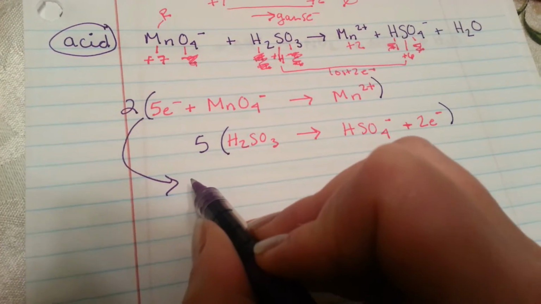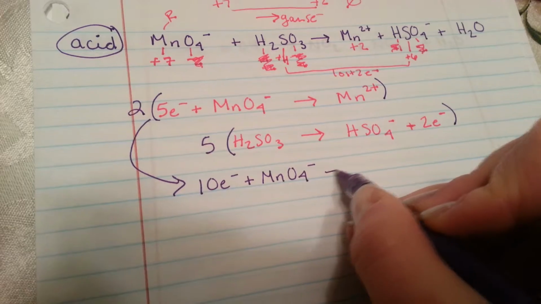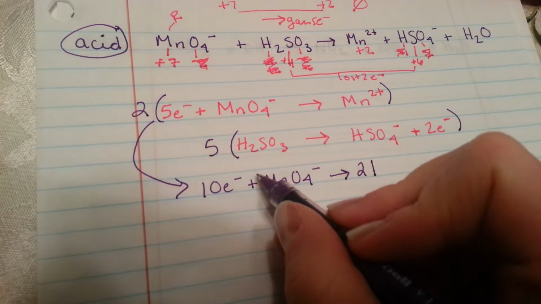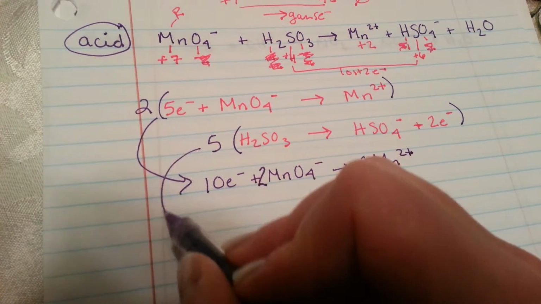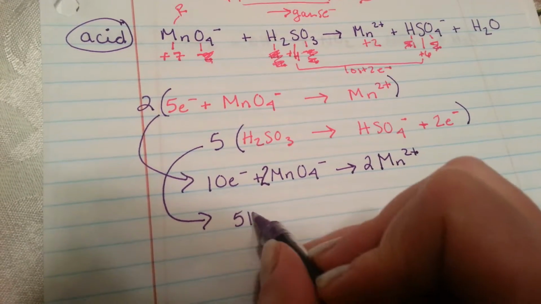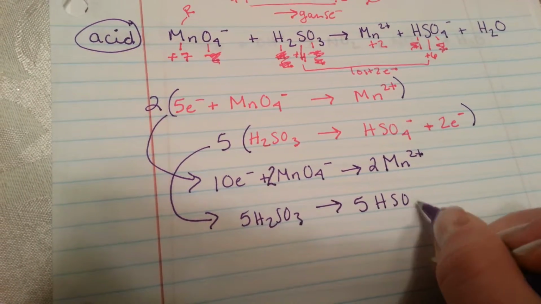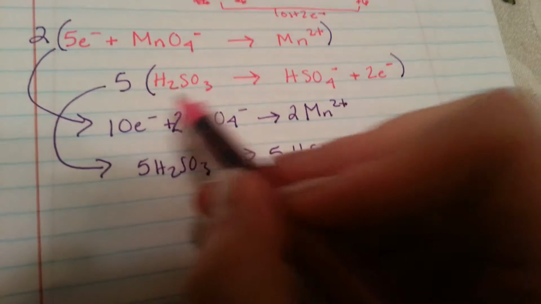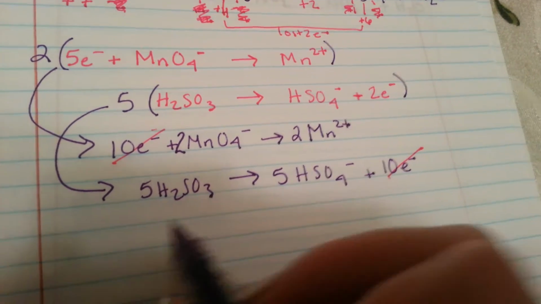So I'm going to rewrite this because it's just easier. Organization is the key to passing this portion. And notice the 2 distributes. And then I'll rewrite this one. So now I have 5 H2SO3 would break and give me 5 HSO4 negative plus 10 electrons. Okay, so now we can see our electrons are good. Nothing else divides out at the current moment.